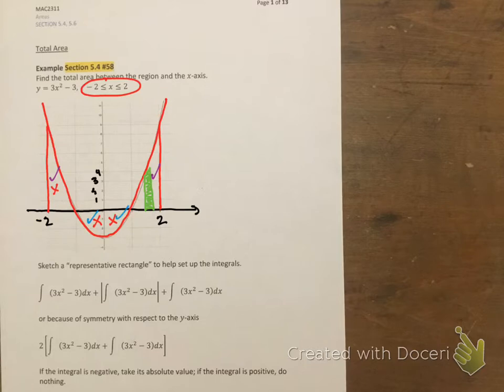So if I just find my boundaries, I could actually use some symmetry to help me set up a faster way to do my integration. Let's start by finding all 4 regions, well, 3 regions if you count this as 1, and then look at symmetry and set this up another way.